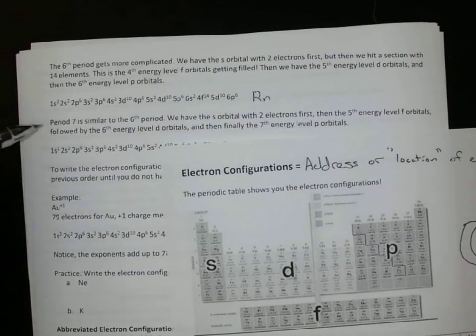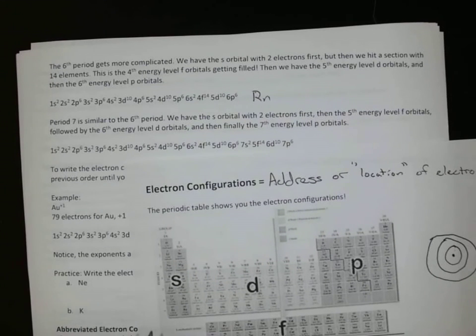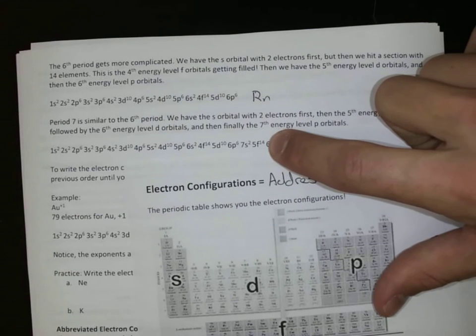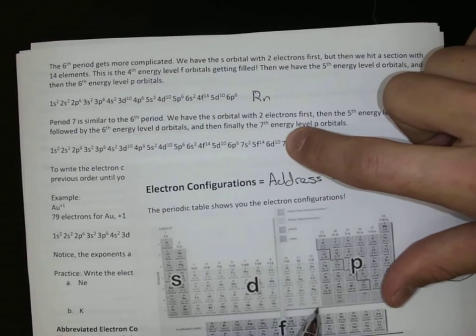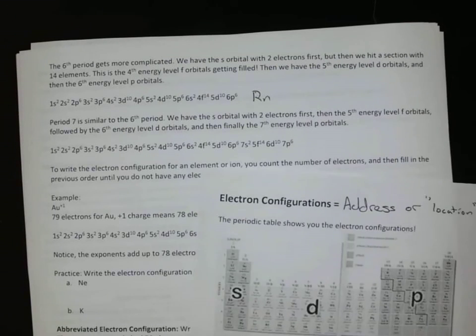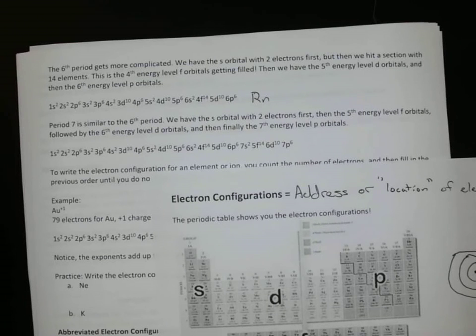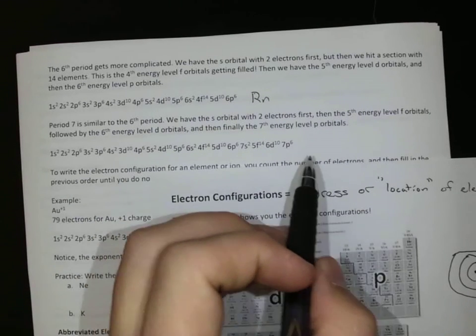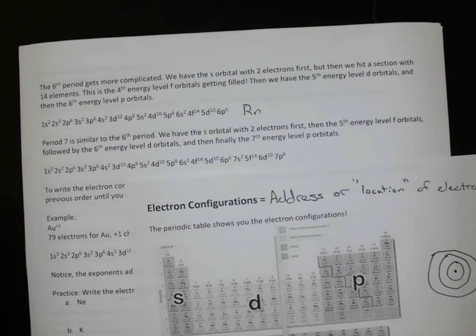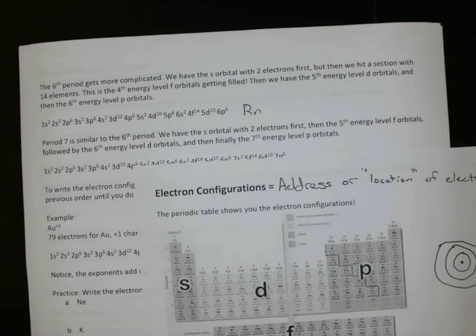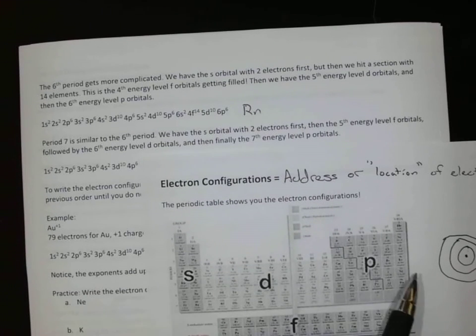All right, last one, our 7th period. With our 7th period, we do the same thing. We have our 7s2, then we drop into our f block, so that must be our 5f14, 6d10, and 7p6. So our full electron configuration, the highest electron configuration with the most electrons that we have seen, would have all of these electrons in exactly this order. We can use this order to fill in our electrons all the way starting from the beginning, as long as we count our electrons appropriately, or we can understand how our periodic table can be used as well. I'd recommend using our periodic table.